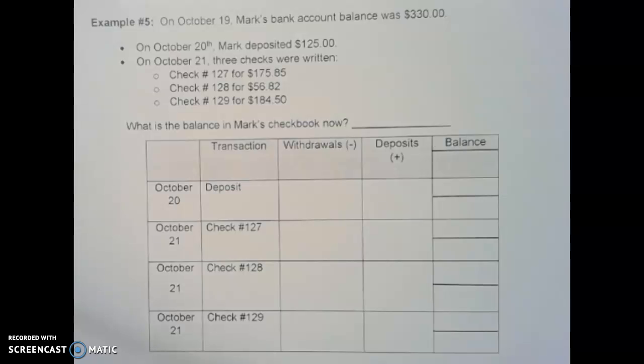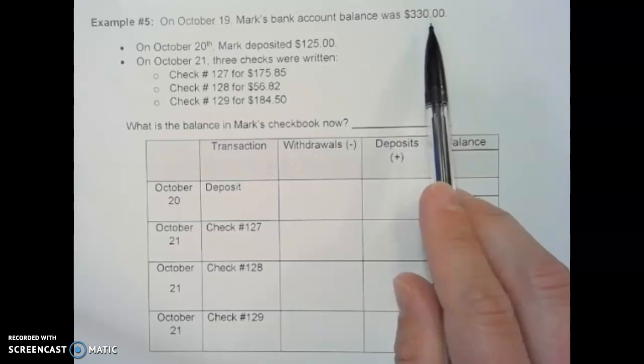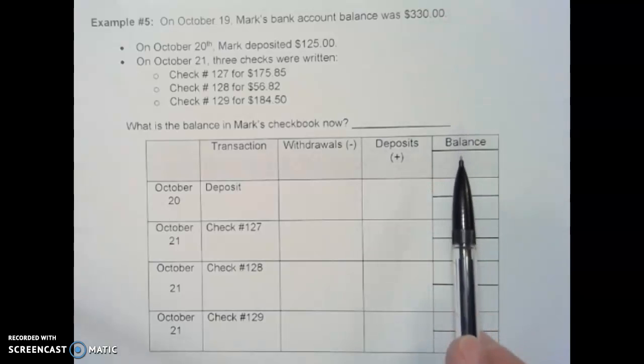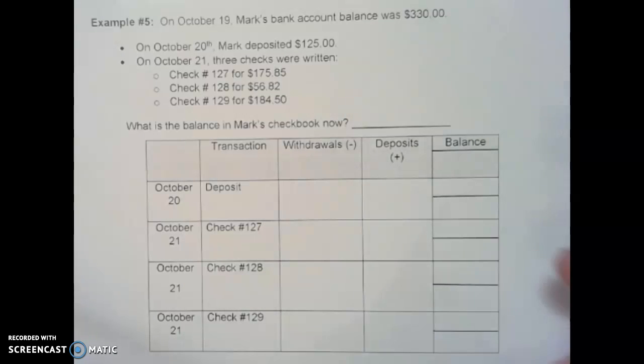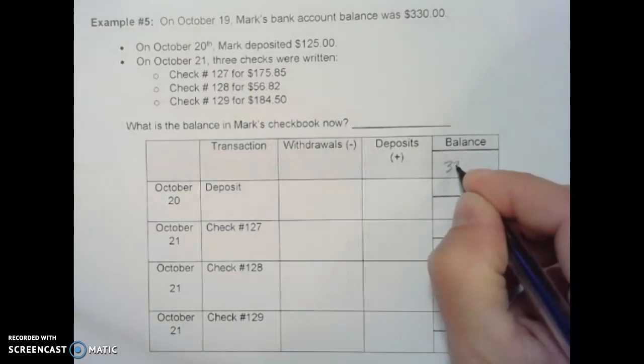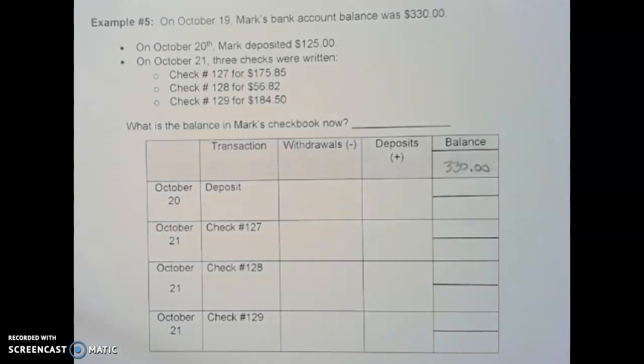In our next example, we're going to look at a bank account. On October 19th, Mark's bank account balance was $330. Okay, this is his starting amount. So underneath the word balance in our table here, we are going to record that amount, $330 and 00 hundredths.